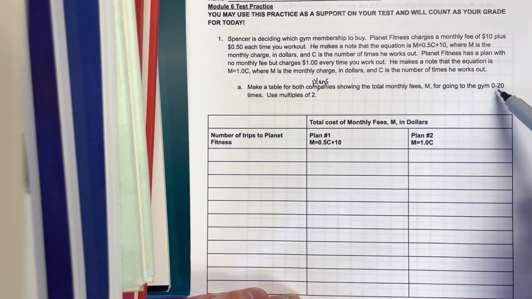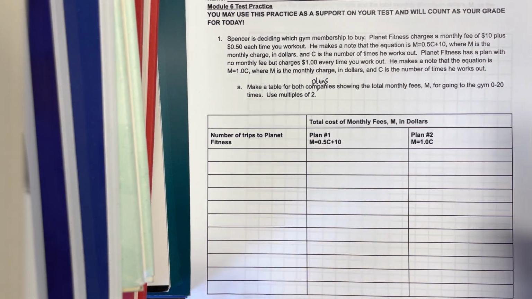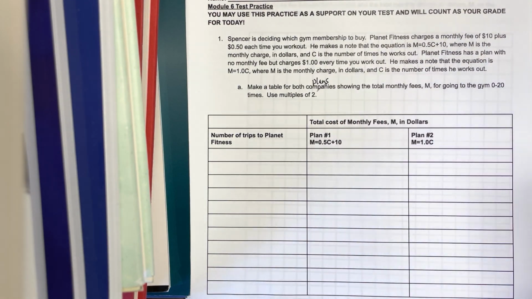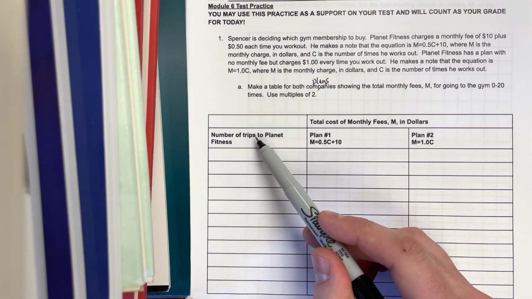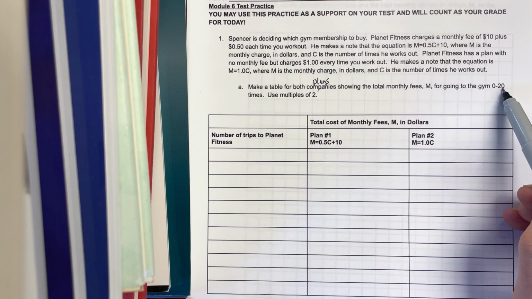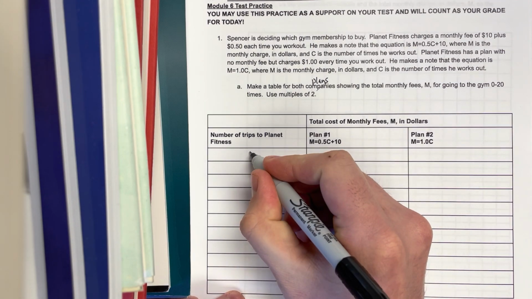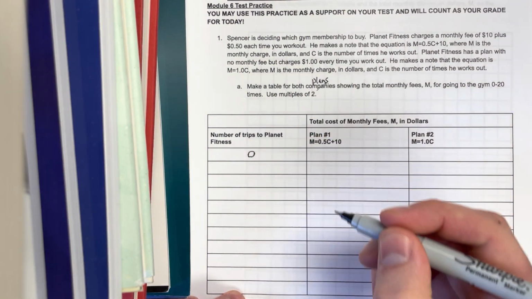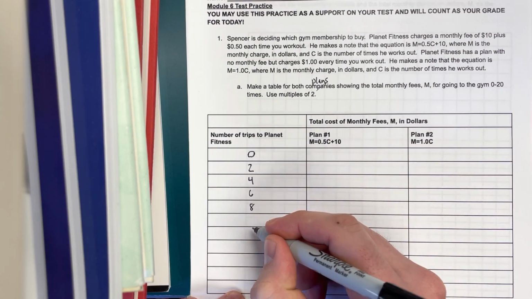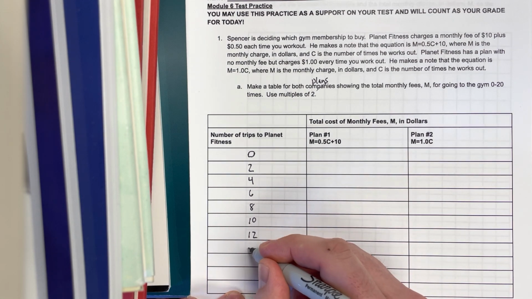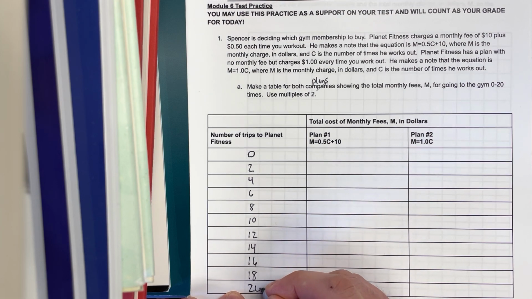M for going to the gym 0 to 20 times. Use multiples of 2. Now you might be laughing because you know that Mr. Fort, also known as Spencer, went to the gym 0 times last month. So we know that our number of trips to Planet Fitness needs to go from 0 to 20 by multiples of 2. We can start by filling in this column. We start with 0, 2, 4, 6, 8, 10, 12, 14, 16, 18, 20.